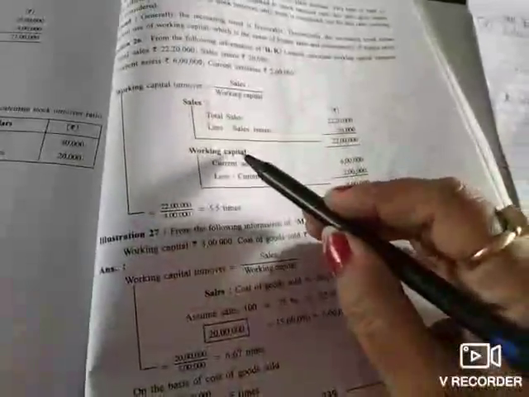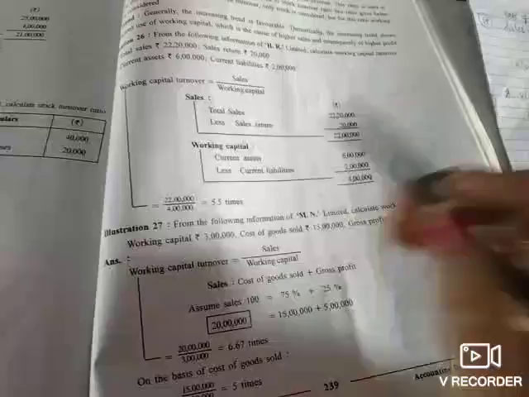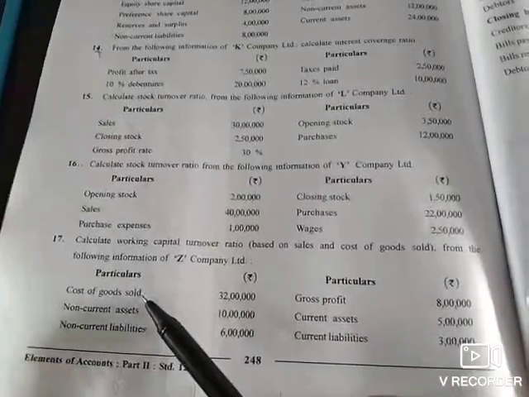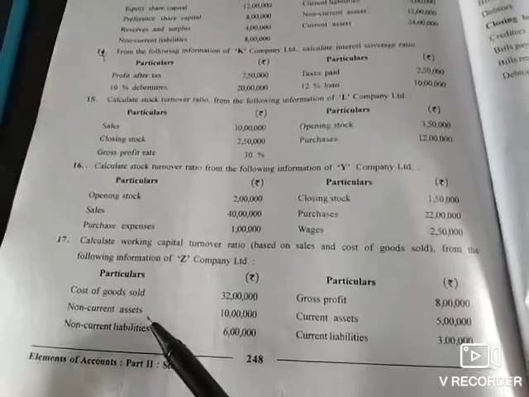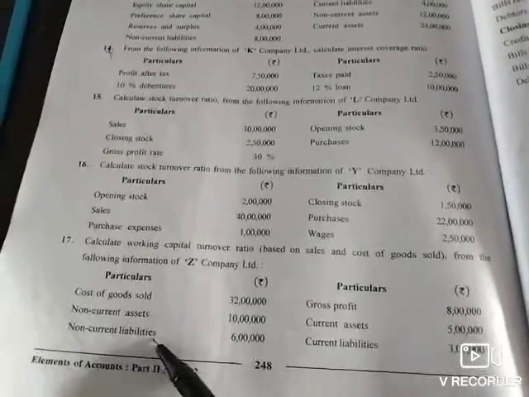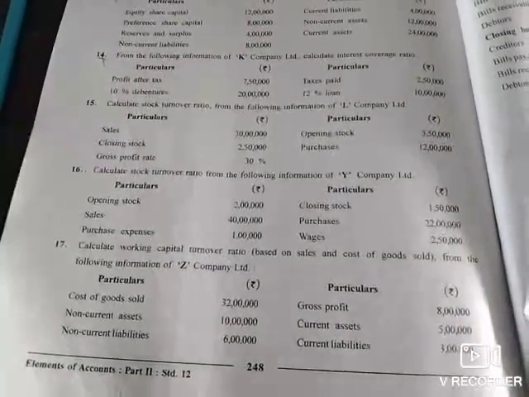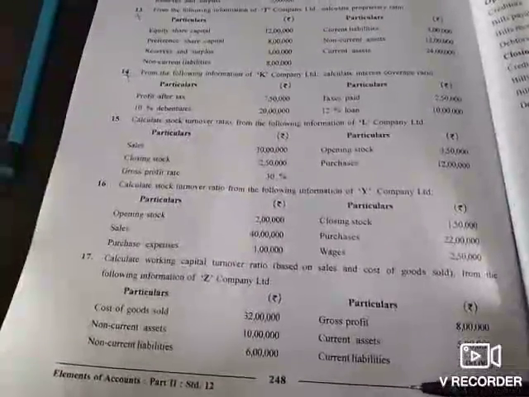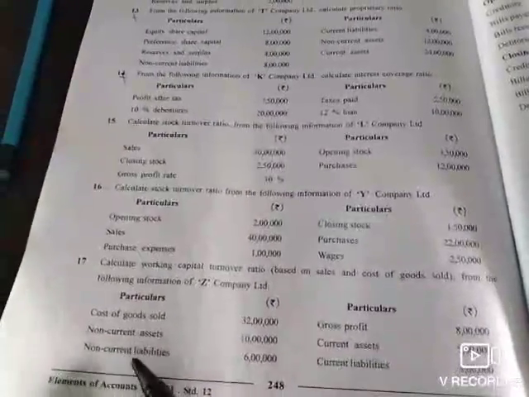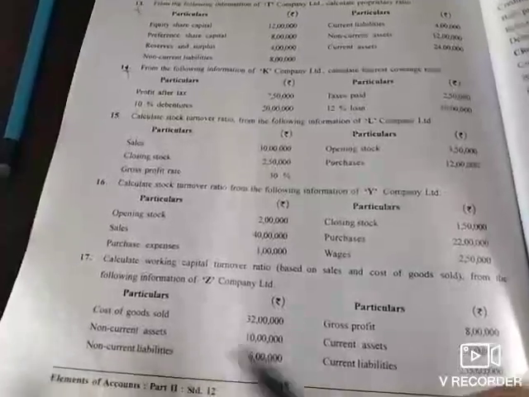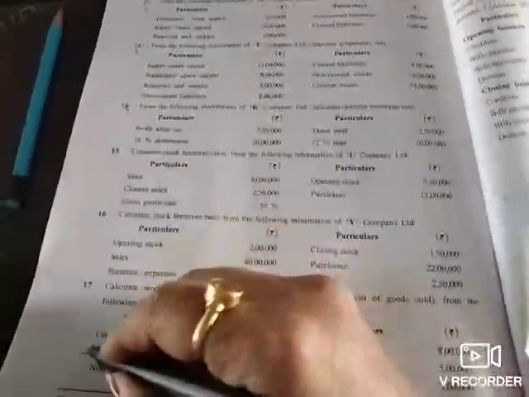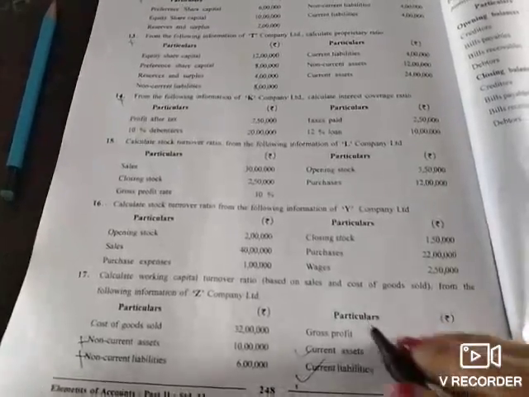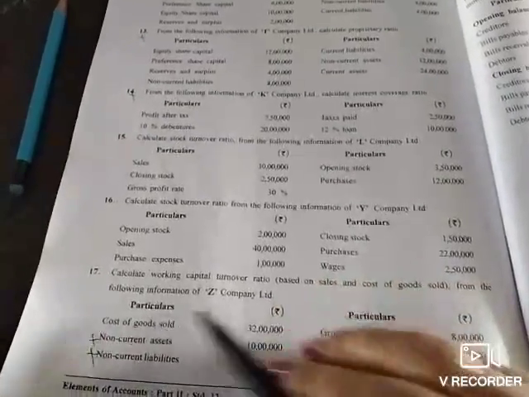And formula of working capital, that is current assets minus current liabilities. Now see, in the sum 17, cost of goods sold is given, non-current asset is given, non-current liabilities is given, gross profit is given, current asset is given, and current liabilities is given. Now here we do not require this non-current asset and non-current liabilities, so cancel this, right? We require this current asset and current liabilities. This we require to find out sales.